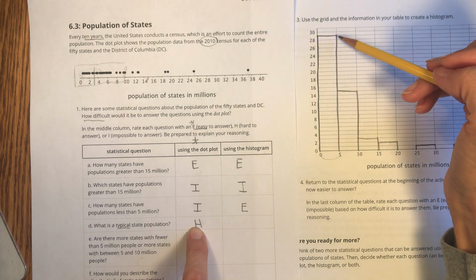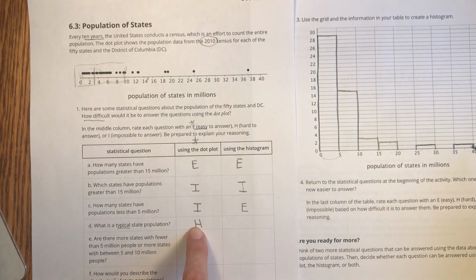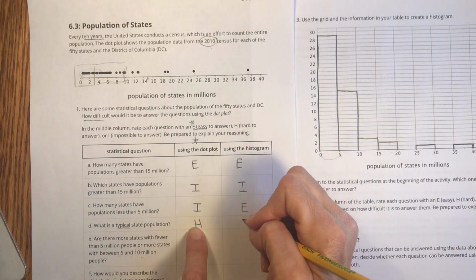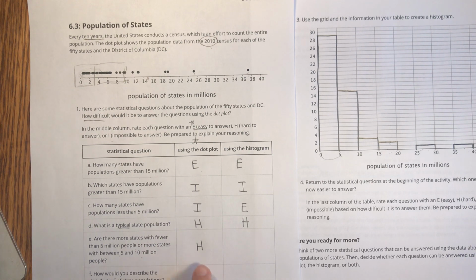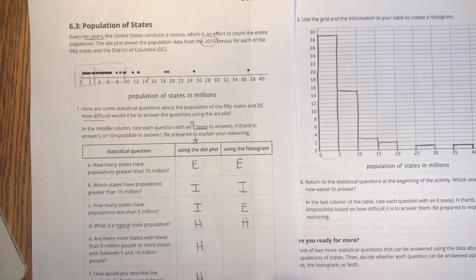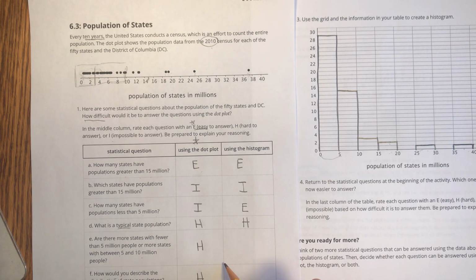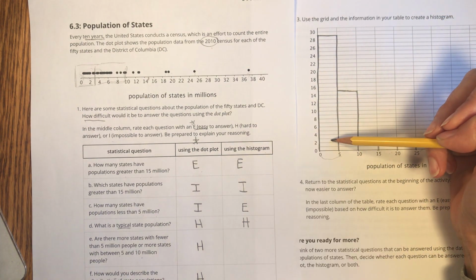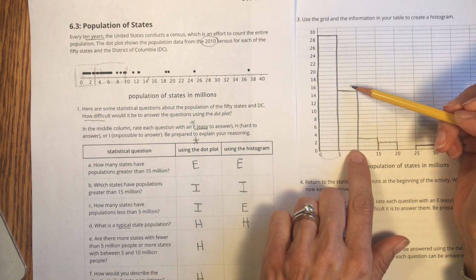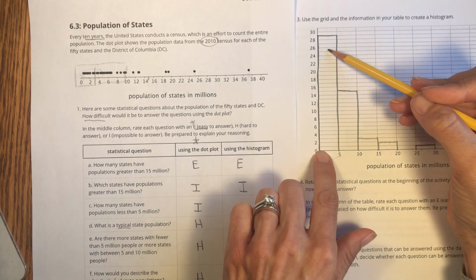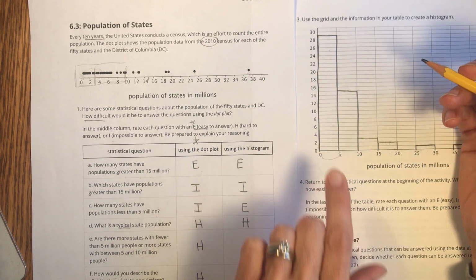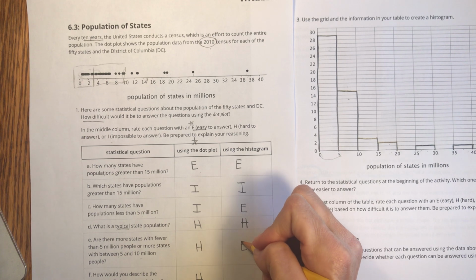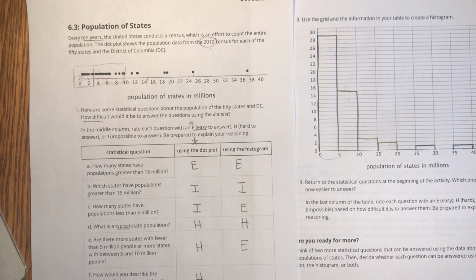We have something very heavy on this side that's going around. We'd have to do a little bit more digging to find out what the typical population would be. With E, it says, are there more states with fewer than 5 million or between 5 and 10 million? So fewer than 5 million would be in this category, and between 5 and 10 is in this category. So now I'm able to see that there is a difference there that I can find pretty easily compared to how it was on the dot plot.